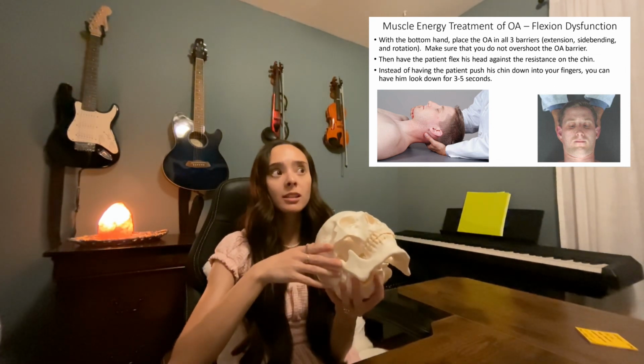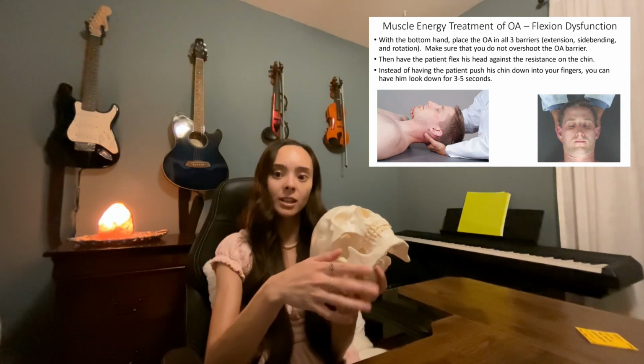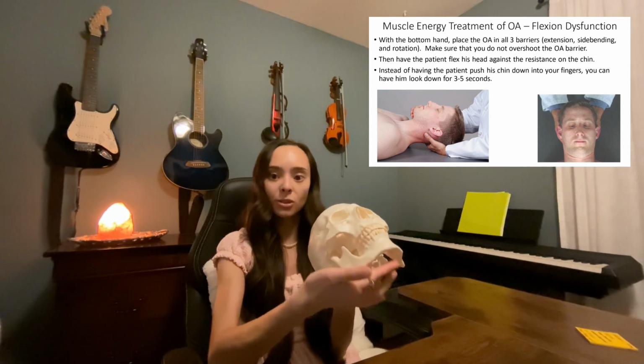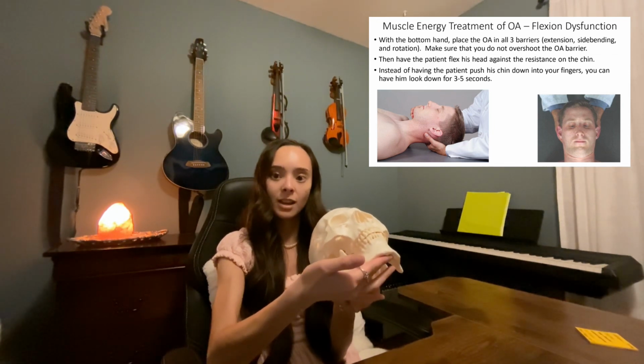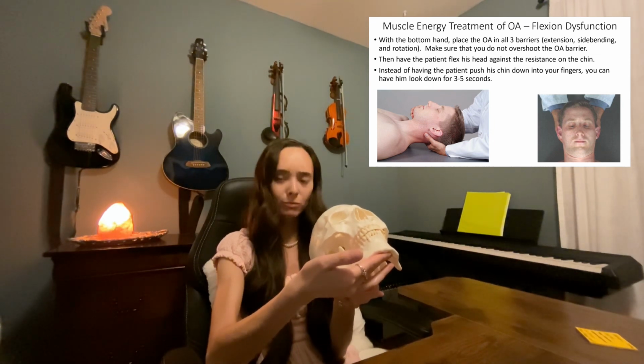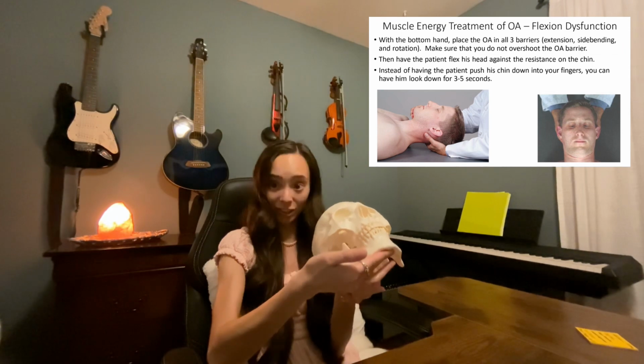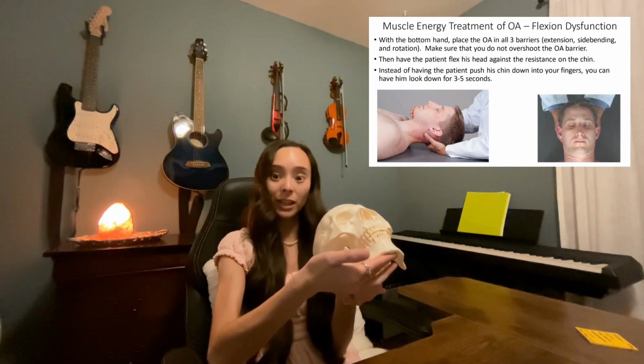So in this case, the patient was flexed, so we're going to have them be in the treatment position and they're going to try to flex downwards. So my two fingers are going to be under their chin and I'm going to ask them to try to nod forward, nod down, however you want to word that. So they're going to try to look down, I guess that's a better way to put it, while I resist for 1, 2, 3, 4, 5, relax.